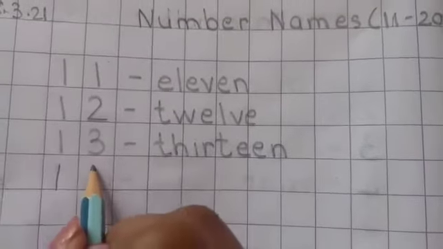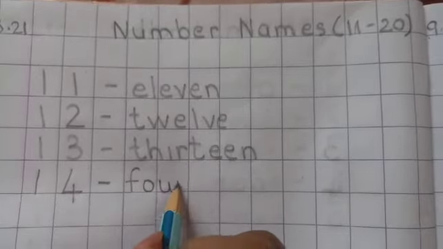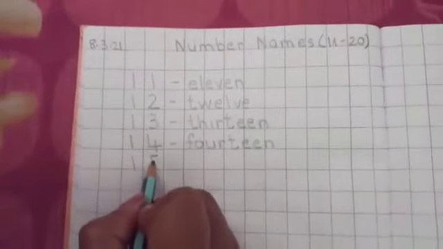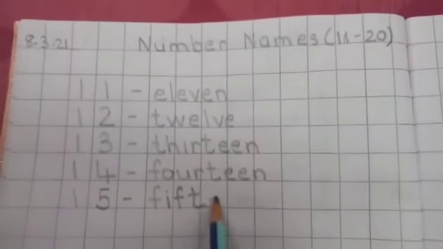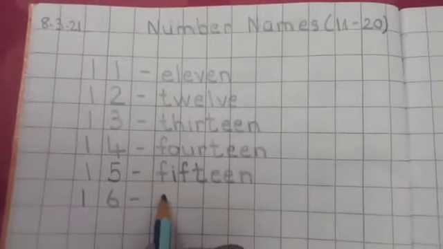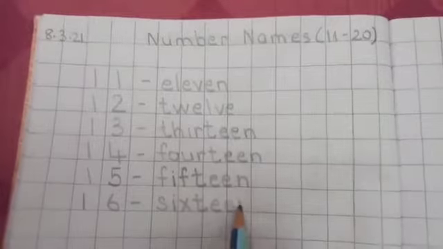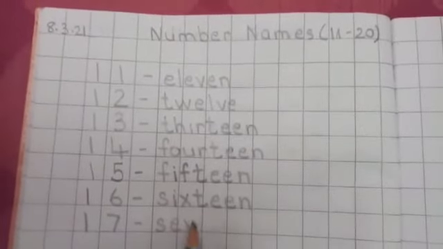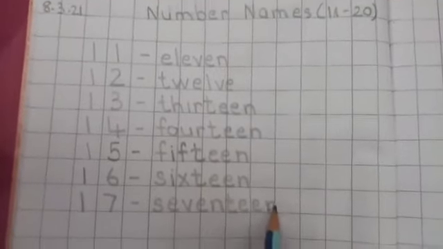Next 14 dash F-O-U-R-T-E-E-N 14. 15 dash F-I-F-T-E-E-N 15. 16 dash S-I-X-T-E-E-N 16. 17 dash S-E-V-E-N-T-E-E-N 17.